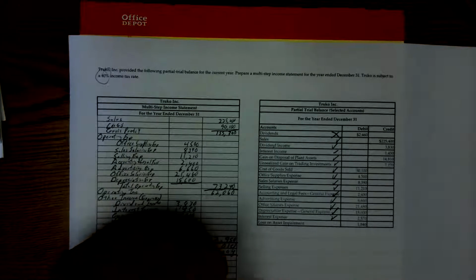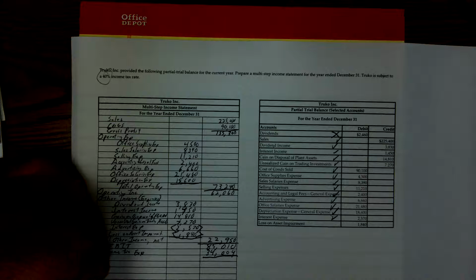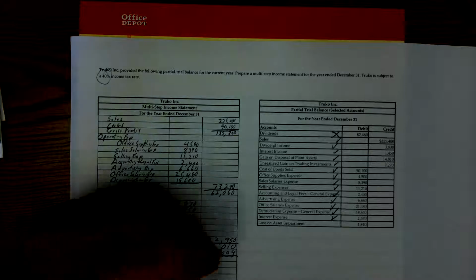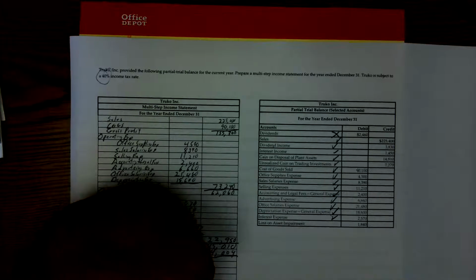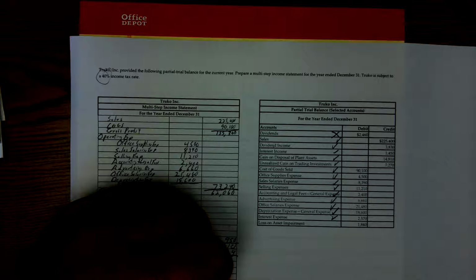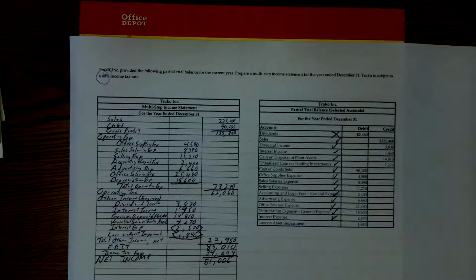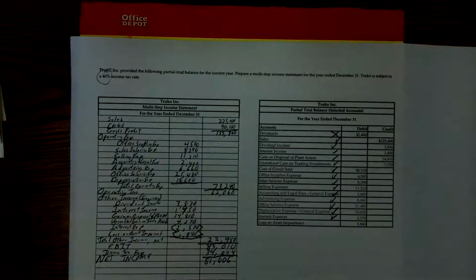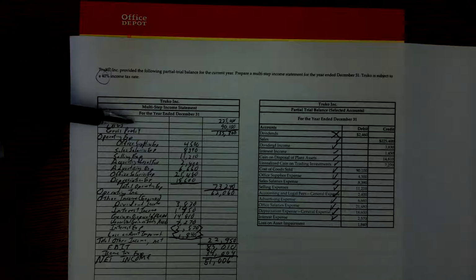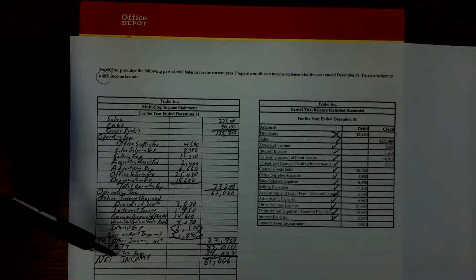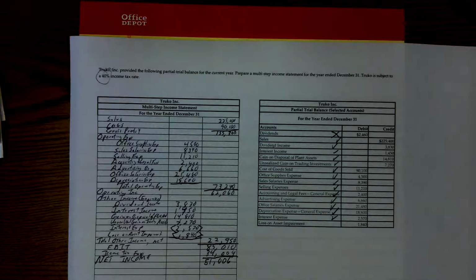Draw a line there, and we get our net income. And that's going to be 51,006. All right, that's how to prepare an operating or a multi-step income statement. Notice that you have the three sections: the gross profit section, the operating income section, the other income section, and then the income tax expense. So hopefully you'll do better on your next try at this, and you'll understand how it should be put together.